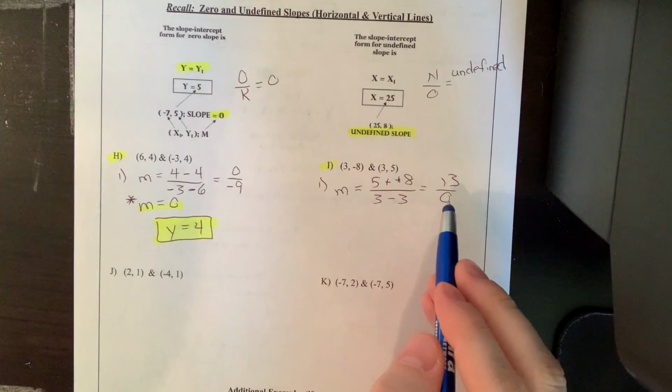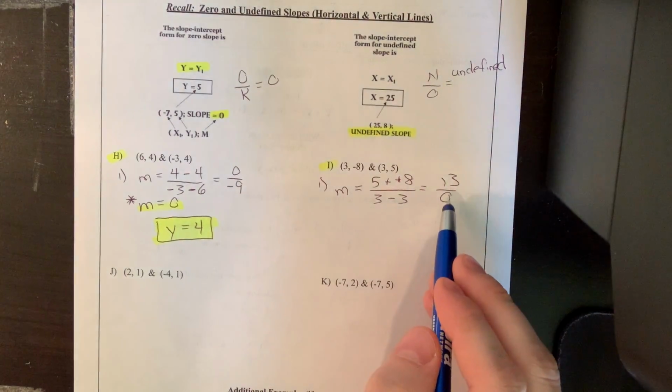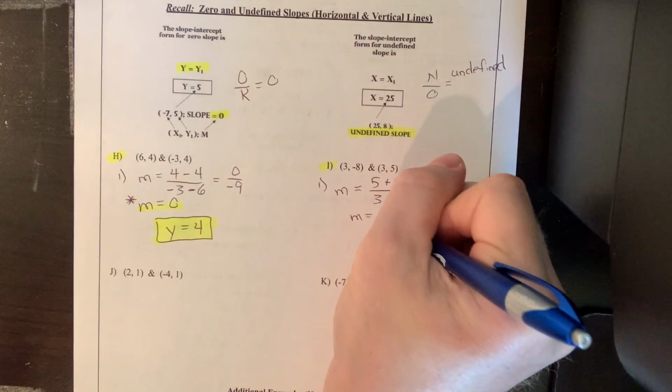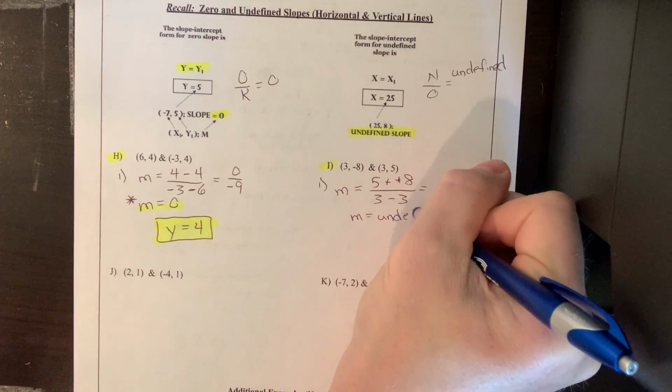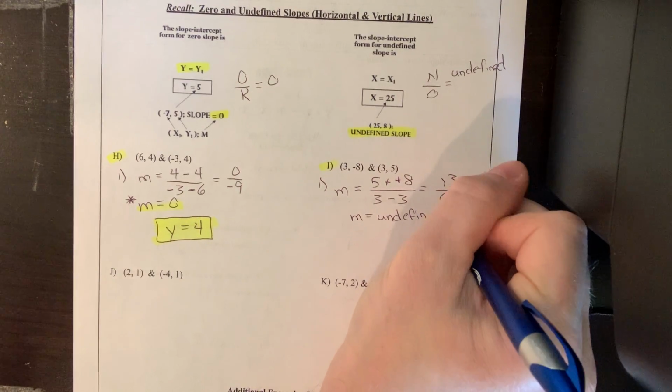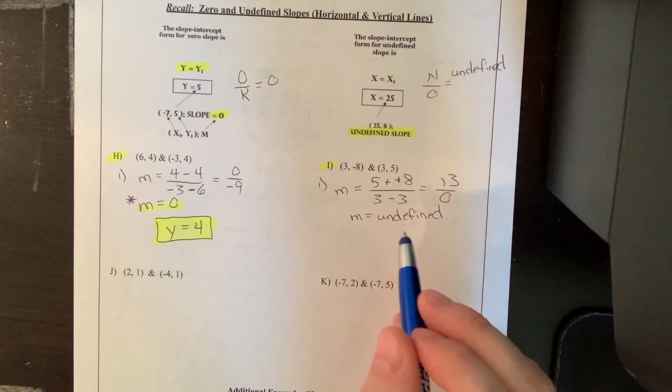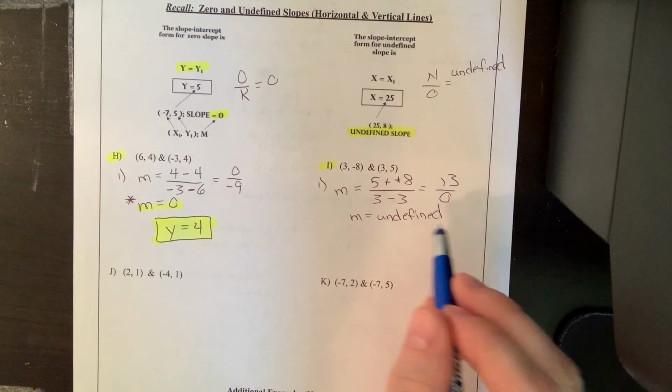Now, you can never have a 0 on the bottom of a fraction. So this slope is actually undefined. 0 on the bottom means undefined slope. There's no other way to know that. Just remember and memorize it. 0 on the bottom is undefined, or slope is undefined.